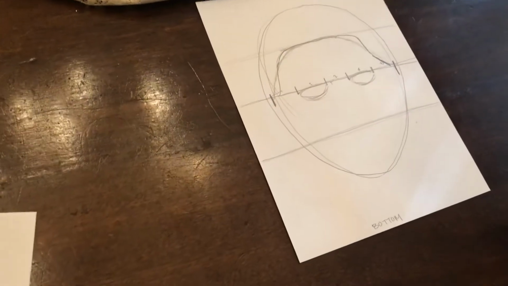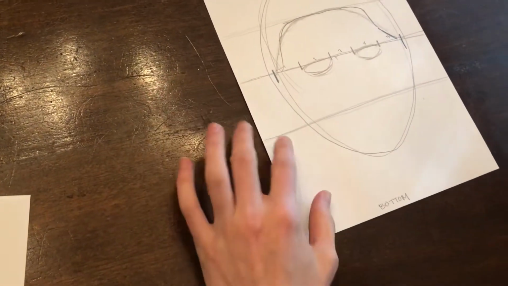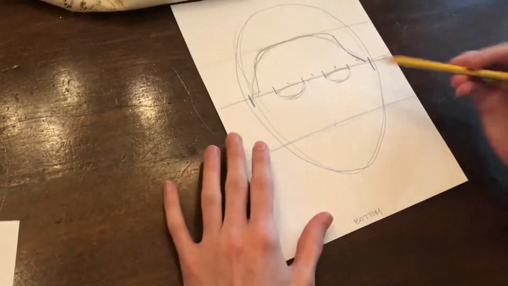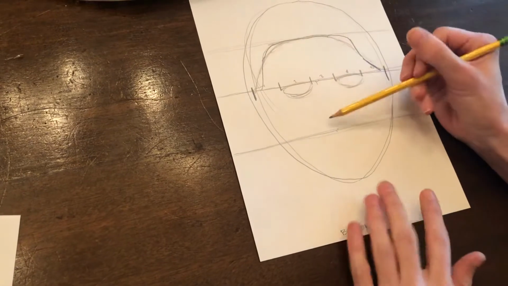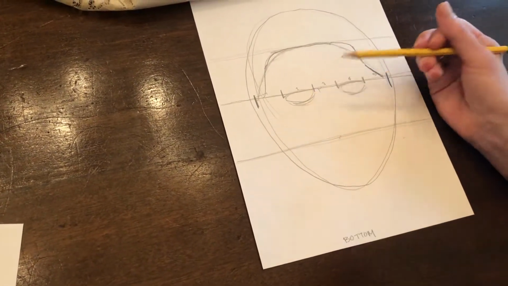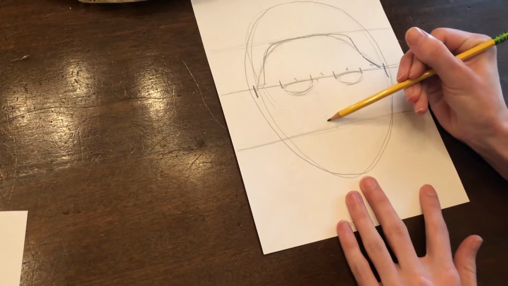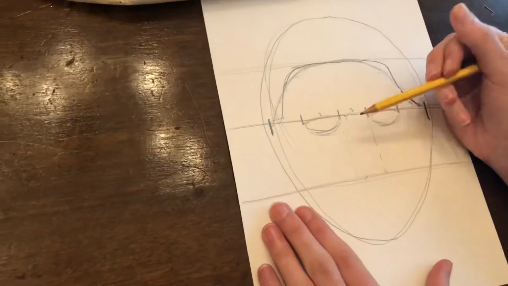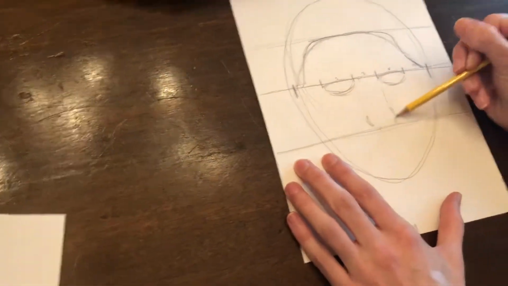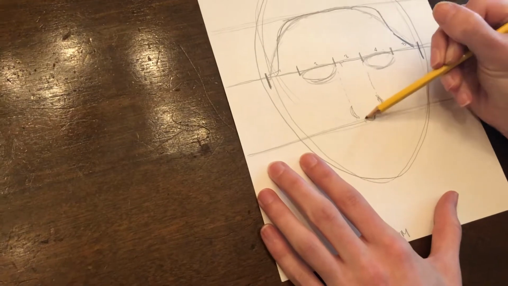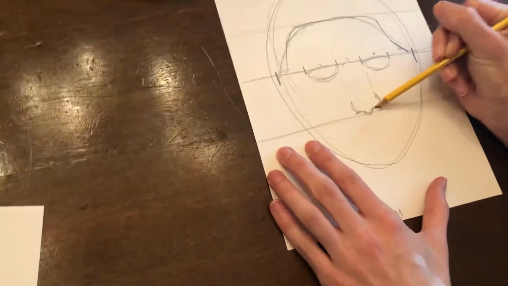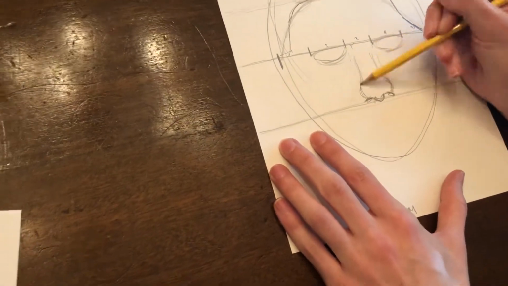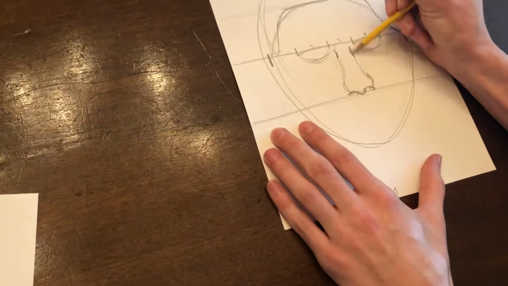All right, now we're going to think about where our nose falls. Our nose will fall right at the end of the middle line, the second line that you drew. So your nose, or the outside of your nostrils, actually go directly down from the middle eye lines. We know that our nose goes right here, and the bottom of our nose goes right at the end. Depending on who you're drawing and what you're drawing, you can go back and erase where you need to.